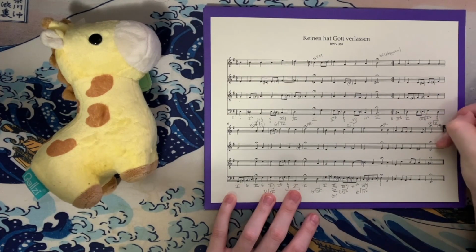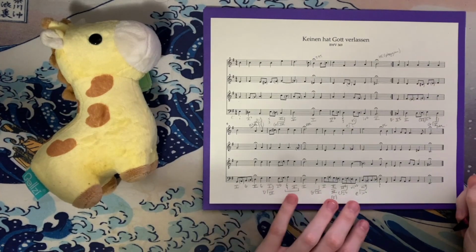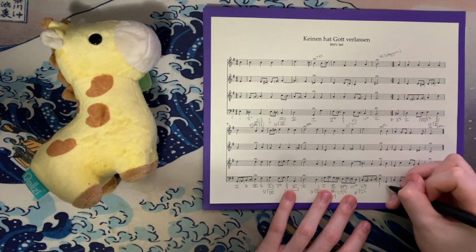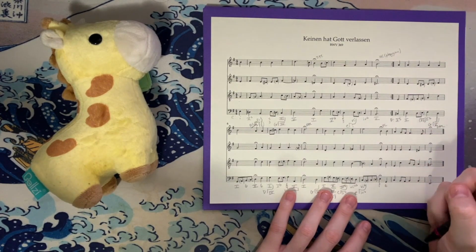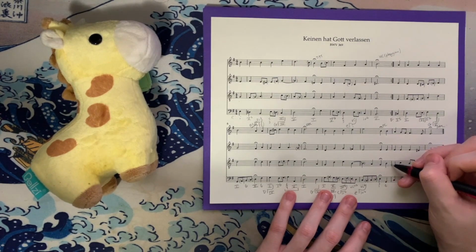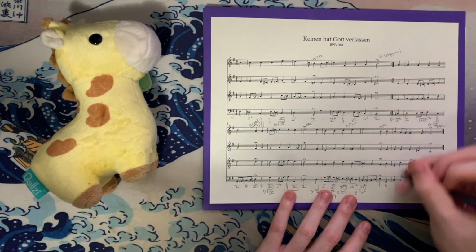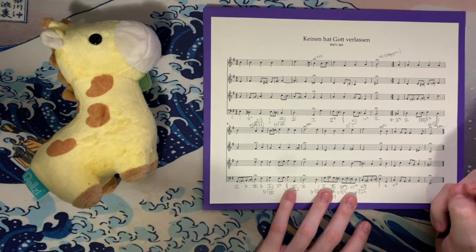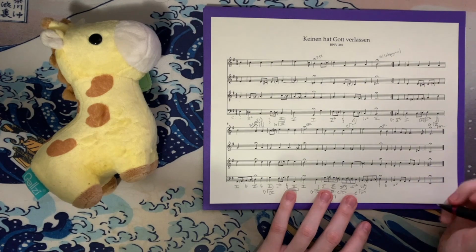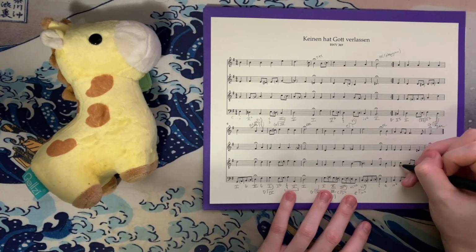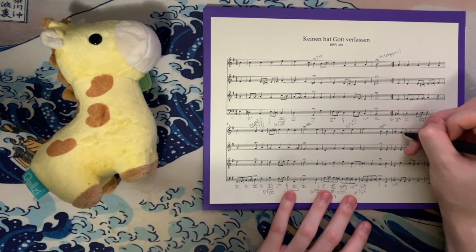We end with a perfect authentic cadence in the key of E minor. We start things off with G, B, E, and B, which is just taking our tonic triad and putting it in first inversion. We then have C, E, and A. Another 4/6 chord, that's A minor in first inversion. And then we get a little quirky progression here. We have B, C, E, and G.